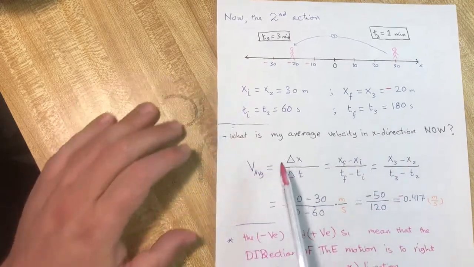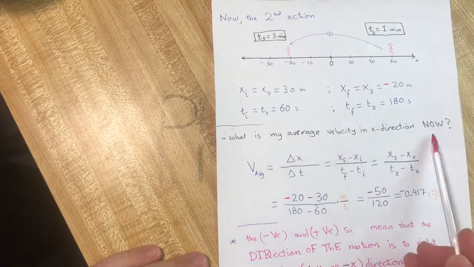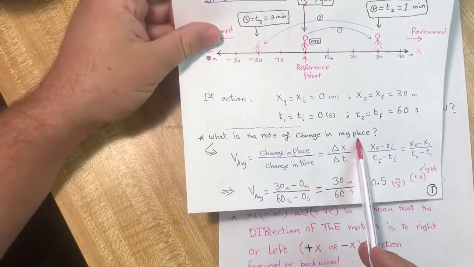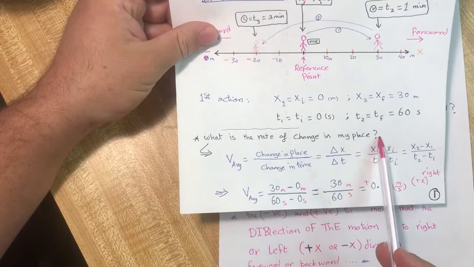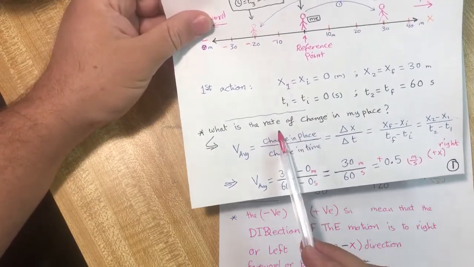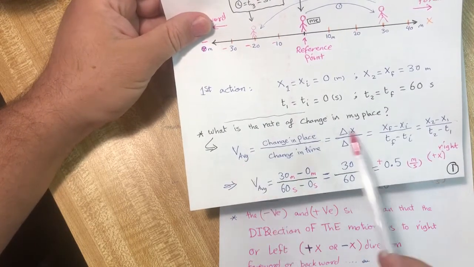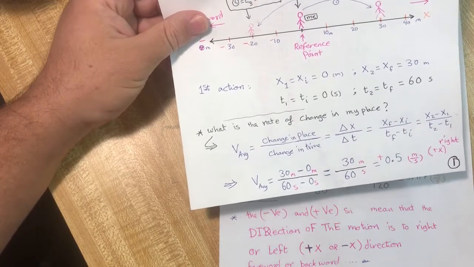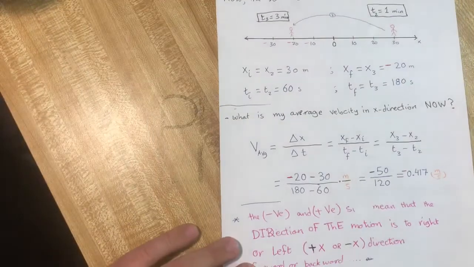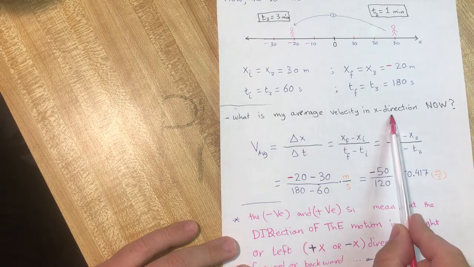Now, what is my average velocity in x direction? I asked you before about the rate of change in my place, and I didn't ask you about the direction. But after we solve the first part, we know that the rate of change is the average velocity, and the direction is important in our solution now, which is in x direction, positive or negative. So I asked you now, what is the average velocity in x direction?